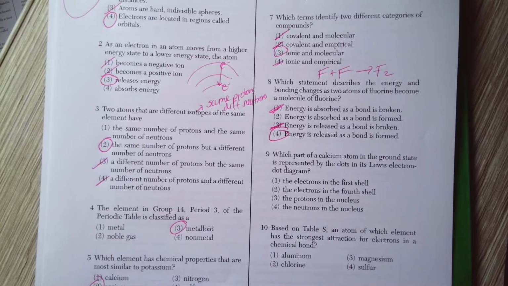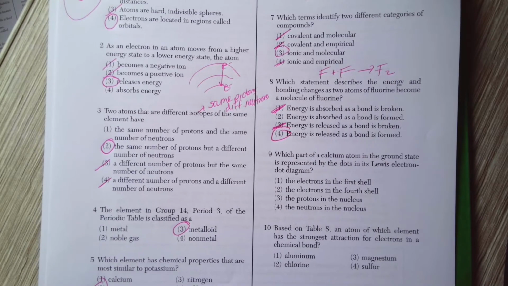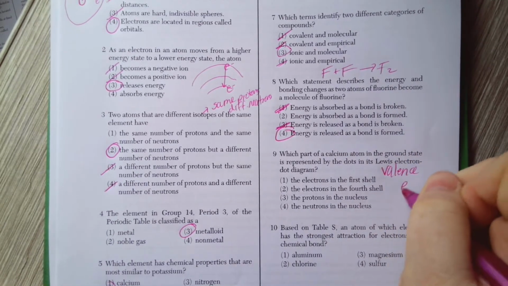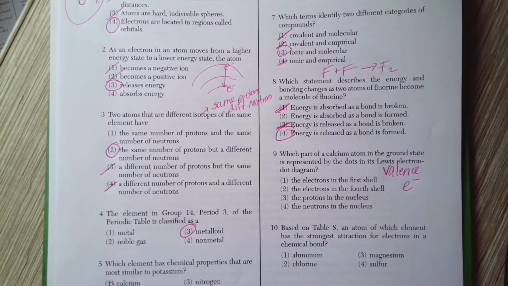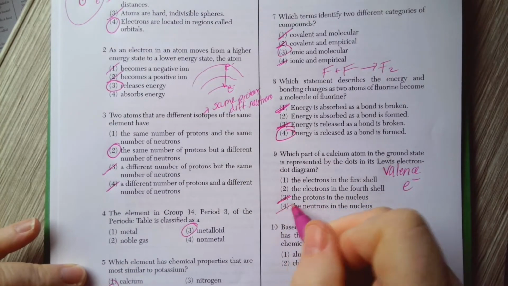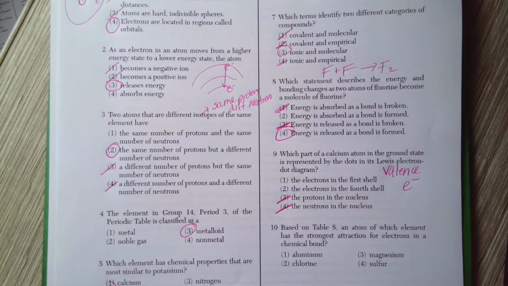Which part of a calcium atom in the ground state is represented by the dots in its Lewis electron dot diagram? Well, that is valence electrons. Valence electrons are shown in a Lewis dot diagram. So I already can get to a 50-50. It doesn't show protons and it doesn't show neutrons. So let's just double check calcium. I could tell you what makes more sense to me, but let's just double check.